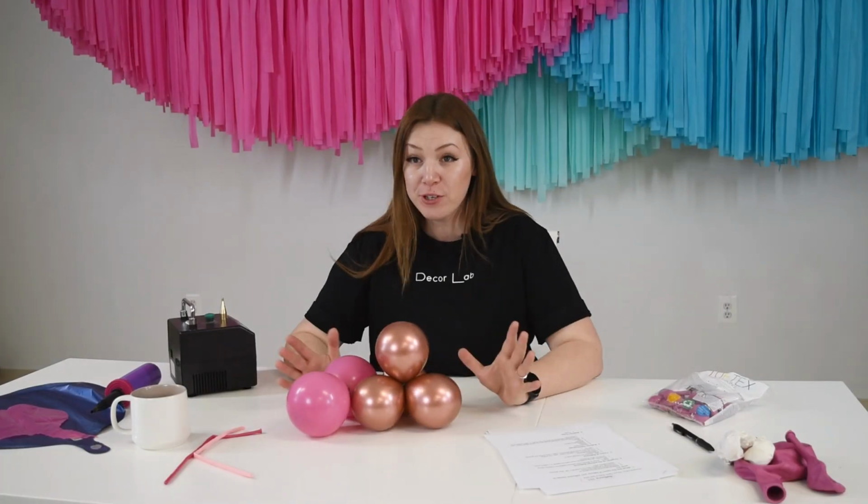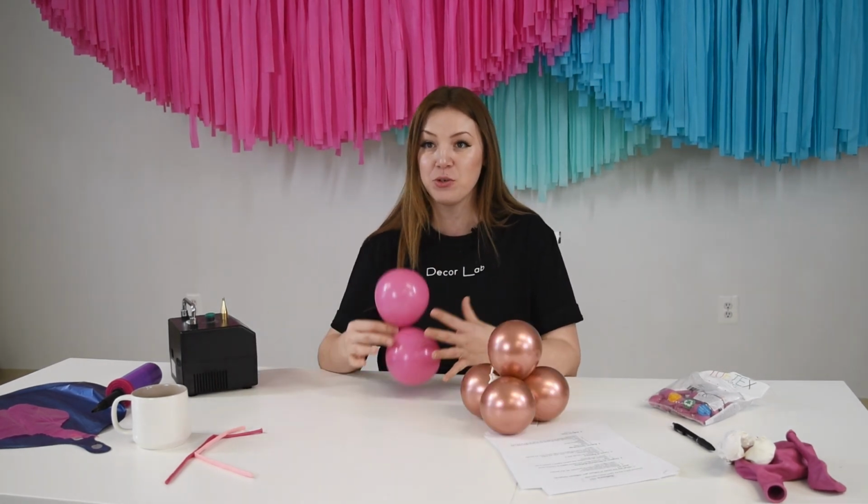You can also hear a lot of terminology when it comes to working with balloons. That can refer to a type of balloon or the way you put two balloons together. So the first term is deuces, duplets, and quads. You'll hear people referring to how many balloons you have in one cluster.